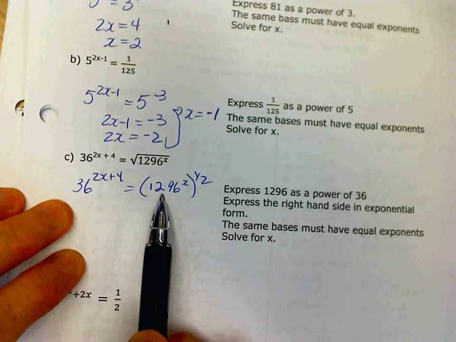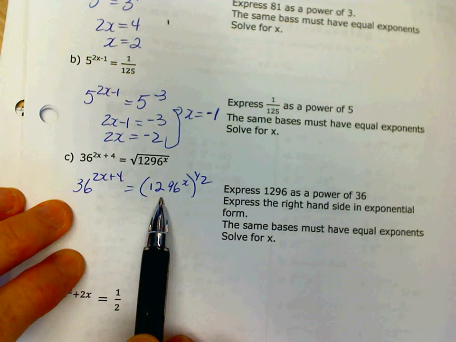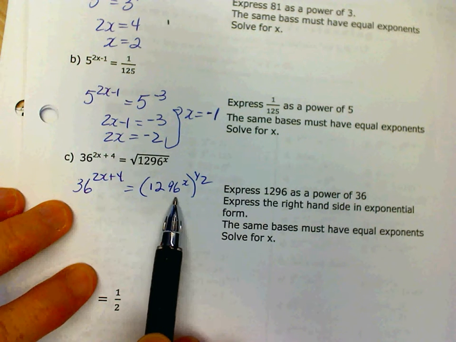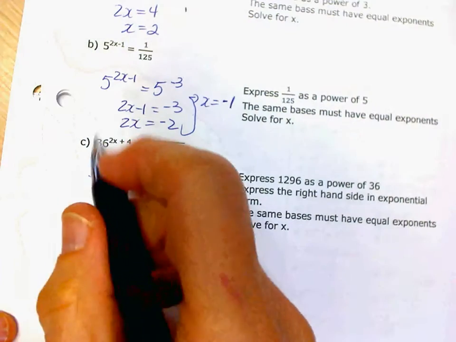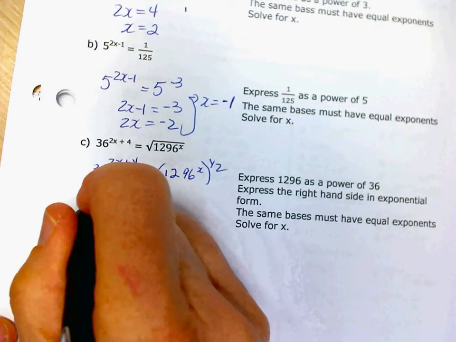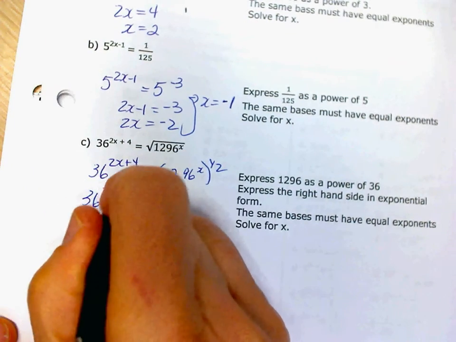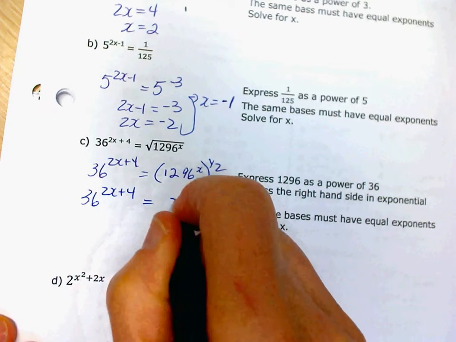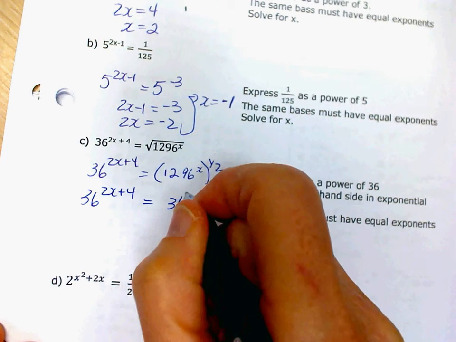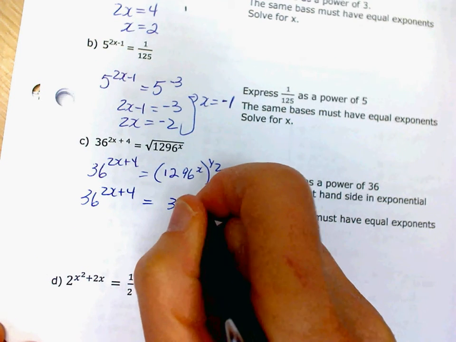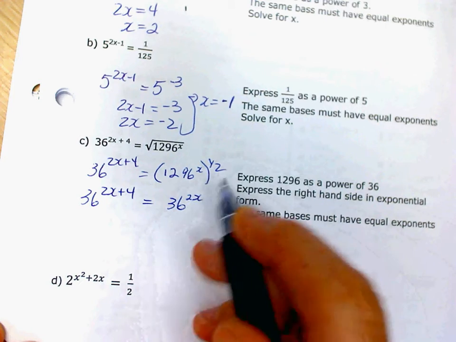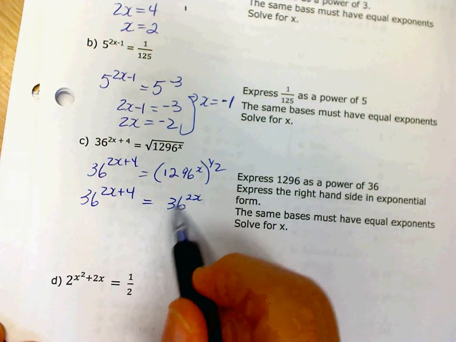What would that be? 36 squared, actually. Good guess. 3 was a good guess. But it's actually, now we have 36 to the 2x plus 4 equals 36 to the 2x, right? Instead of x, it becomes 2x.